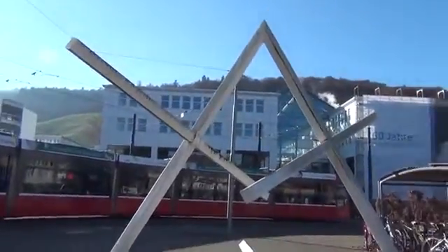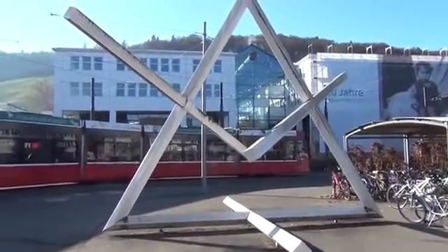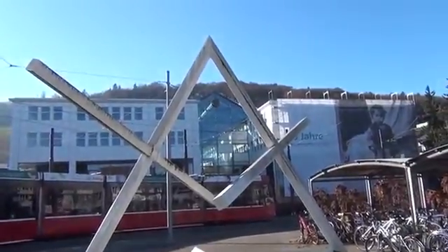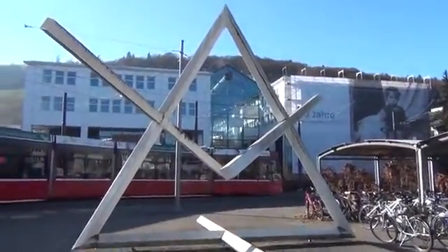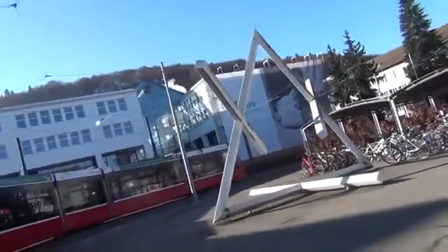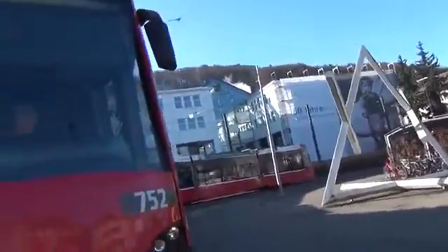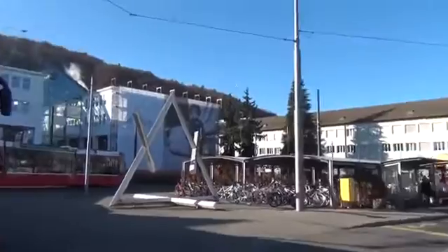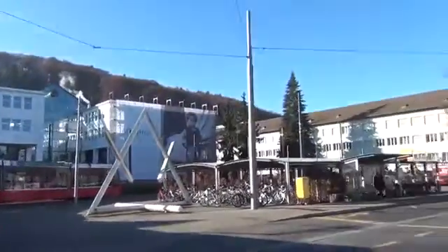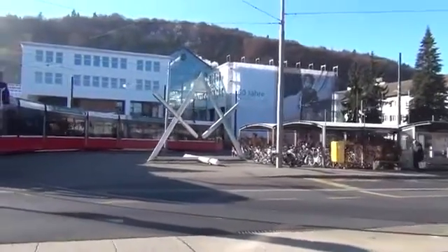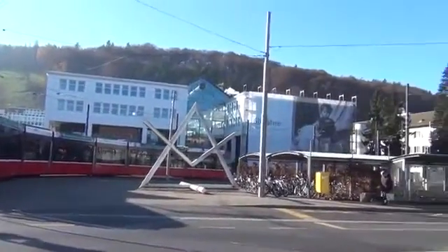Well, I should walk back, actually. So from here is a better view.